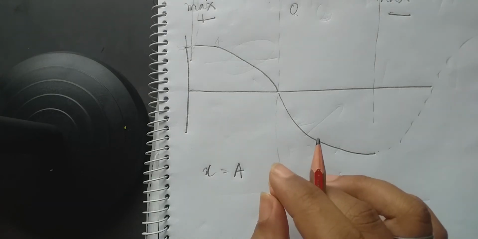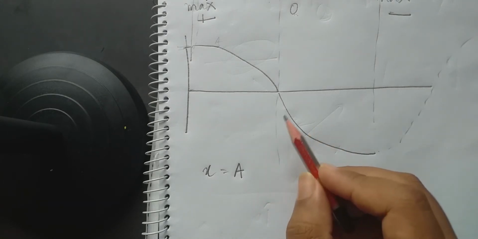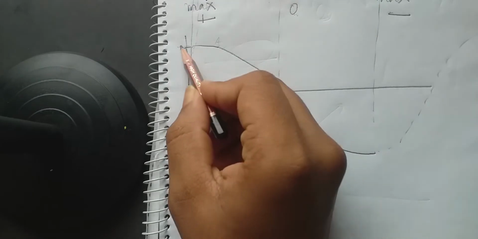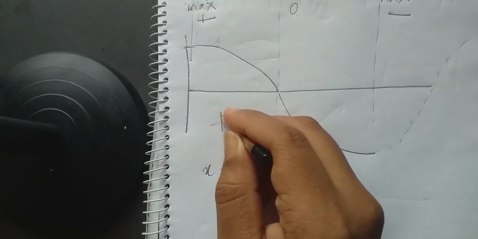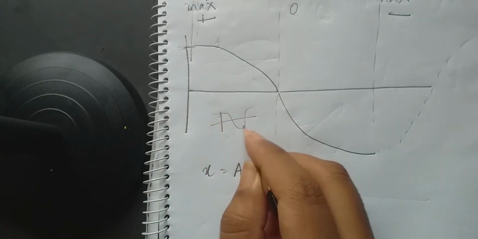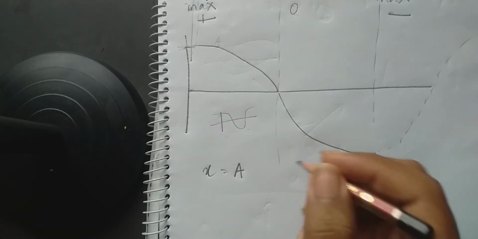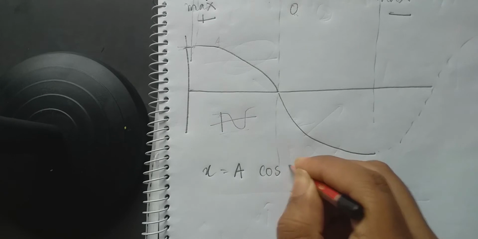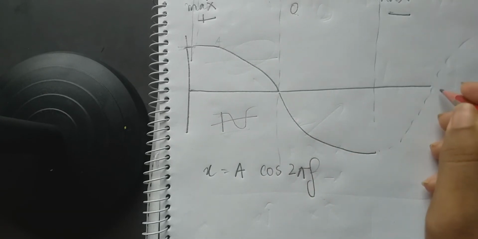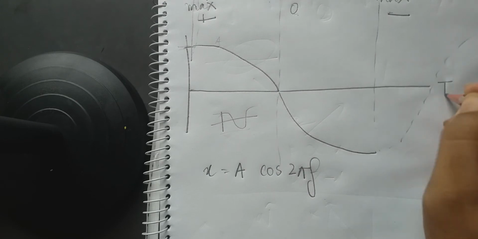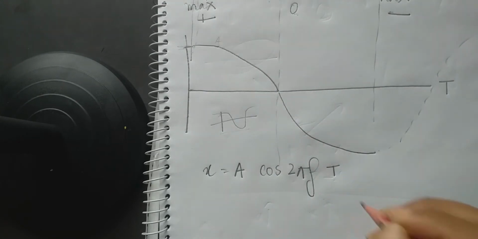Another thing you have to notice is that this sinusoidal curve actually starts from the maximum. So we also know that a sinusoidal curve that starts from the maximum is a cos graph. So this will be cos 2 pi f, and this is the time axis, so this is t.